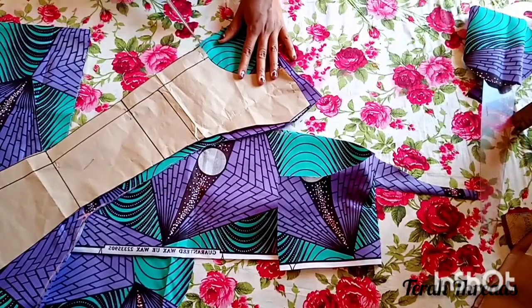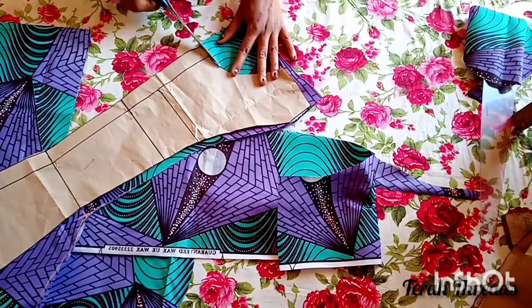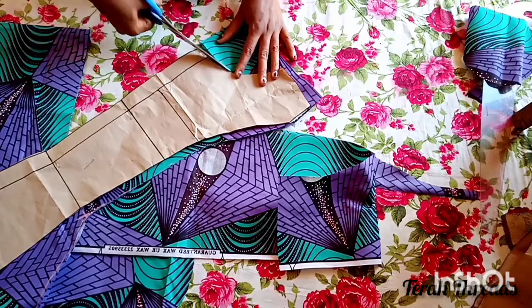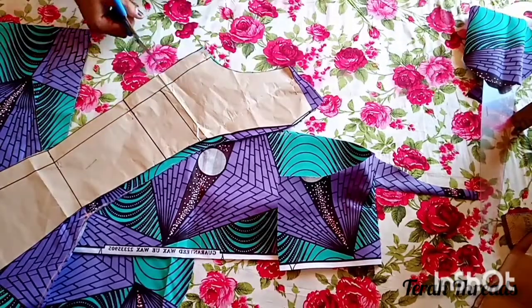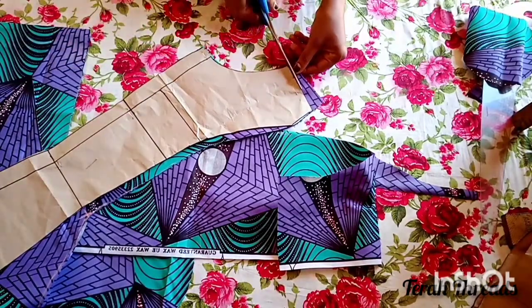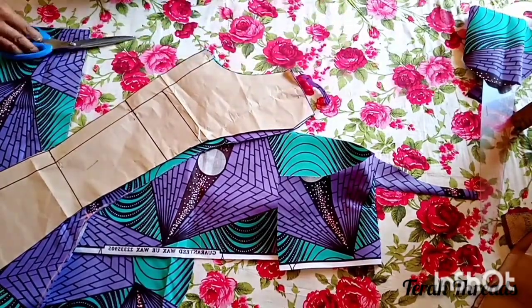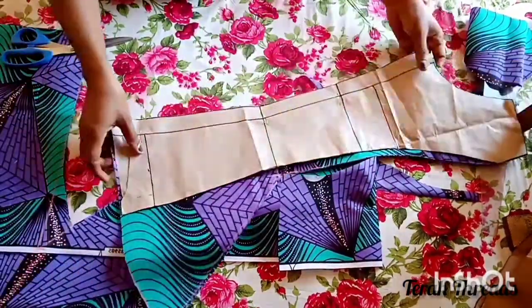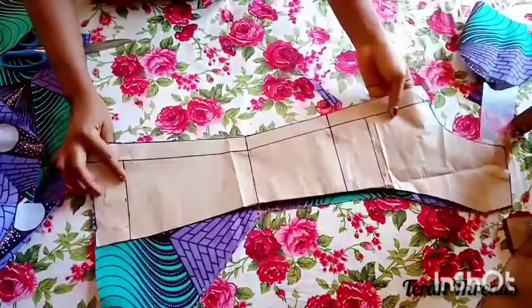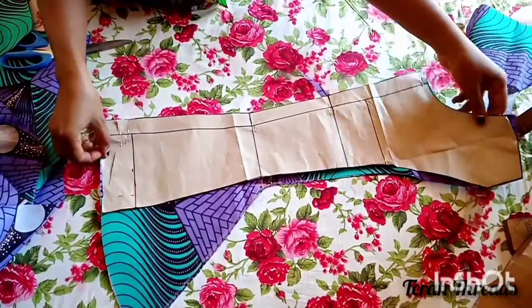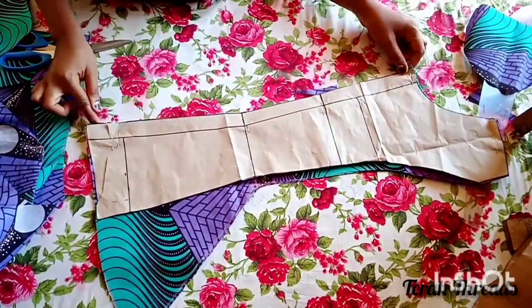I'm going to trim out the neckline also. So that is it with our center back.